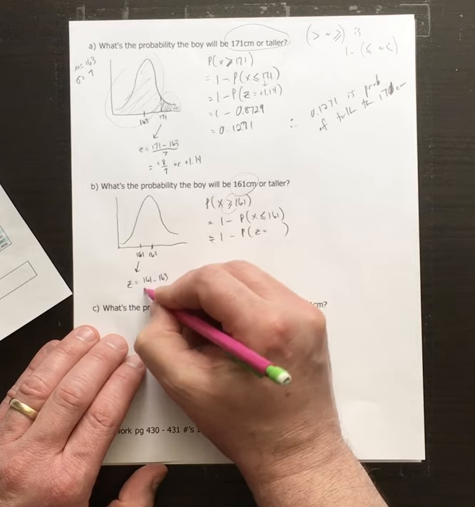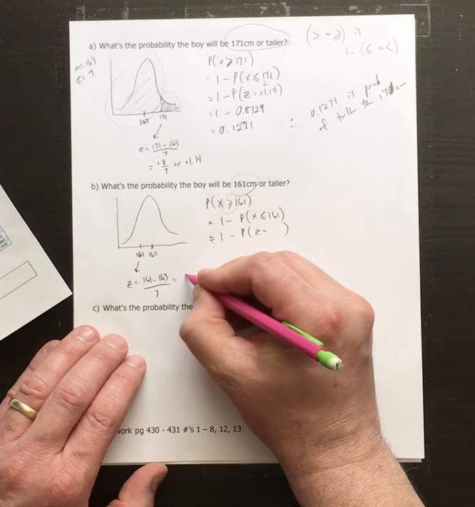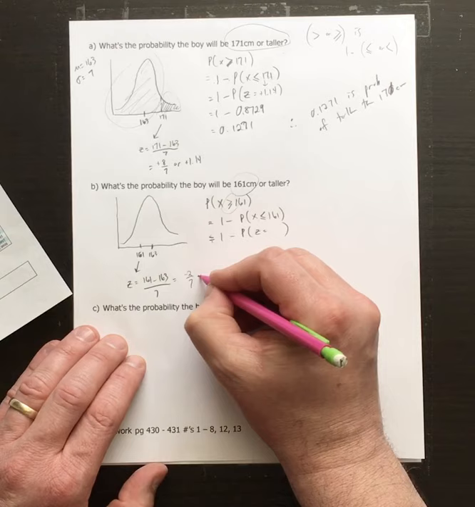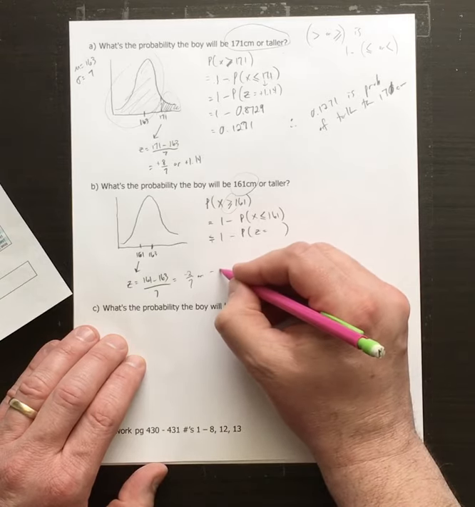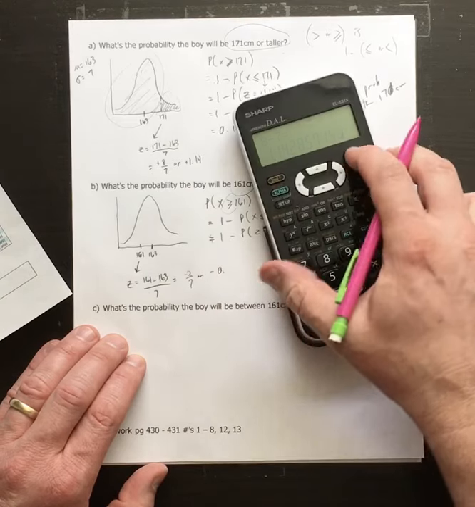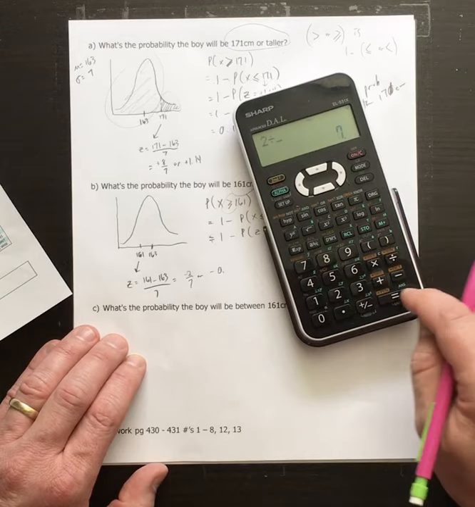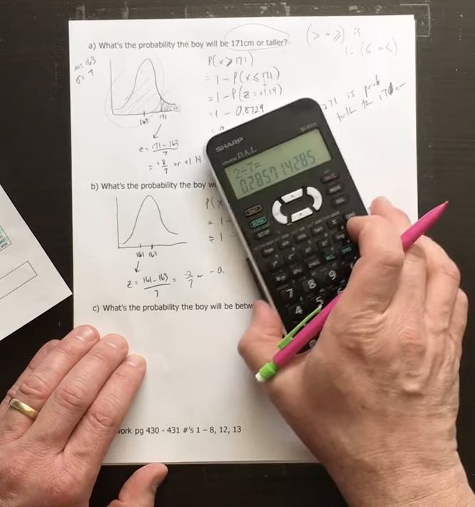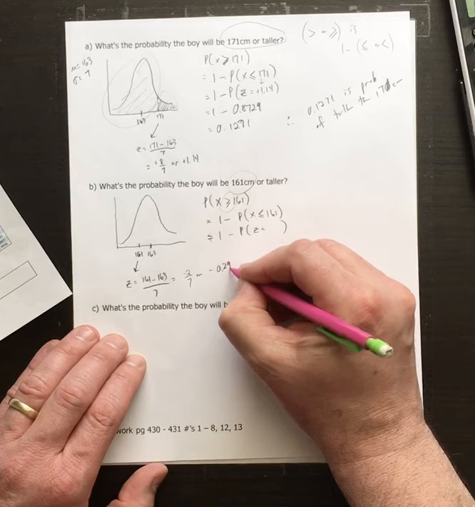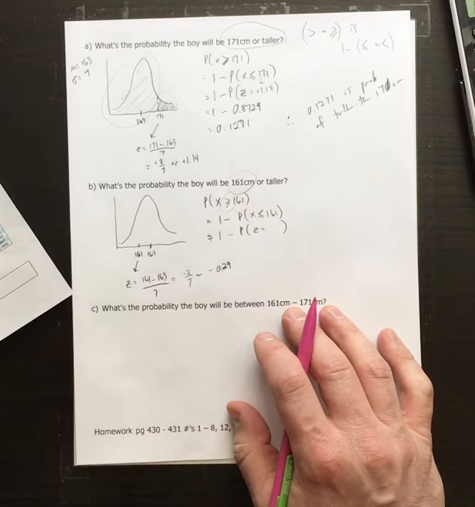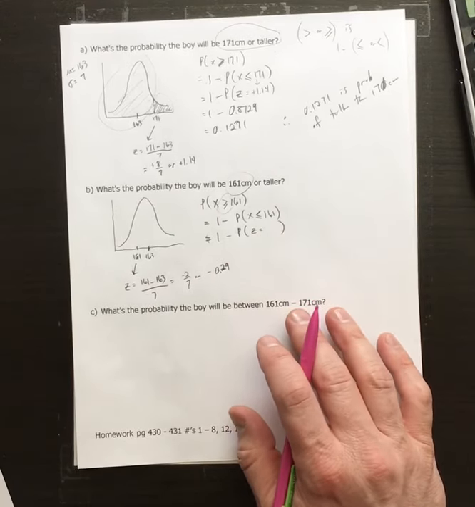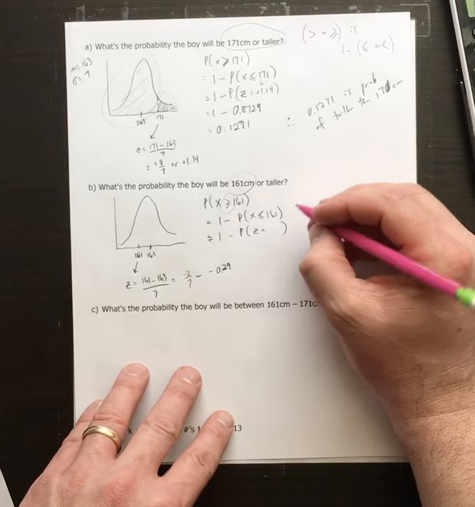161 minus 163 all over 7. That's going to be negative 2 over 7, or negative 0.2 divided by 7 equals 0.285, so 0.29. And again, you do your best with your rounding. It is what it is. Okay, nothing too crazy.